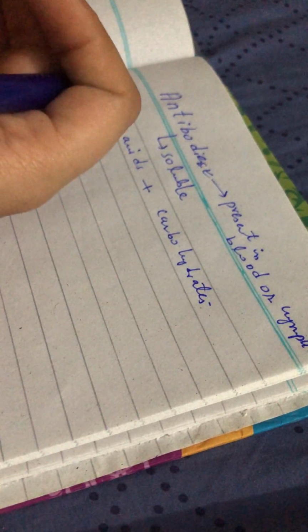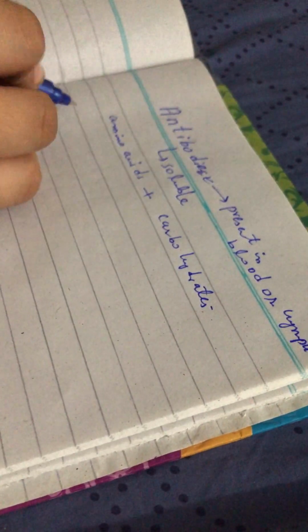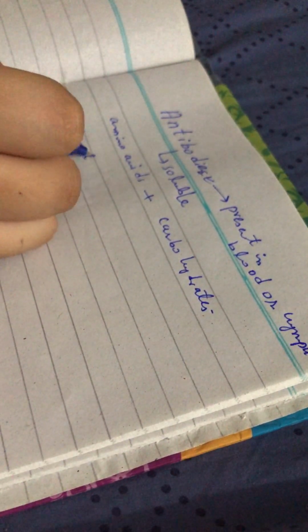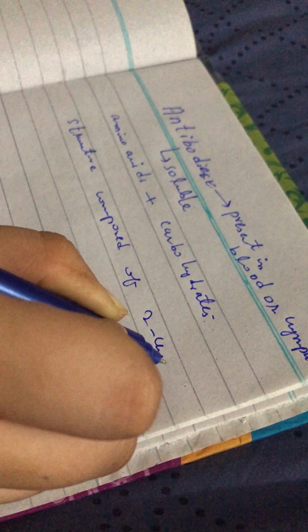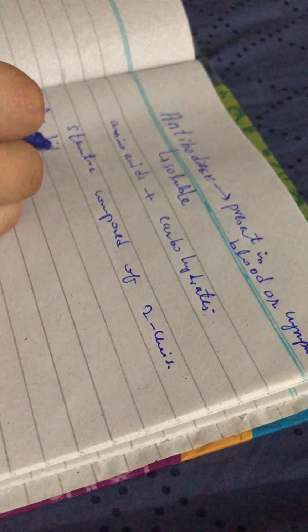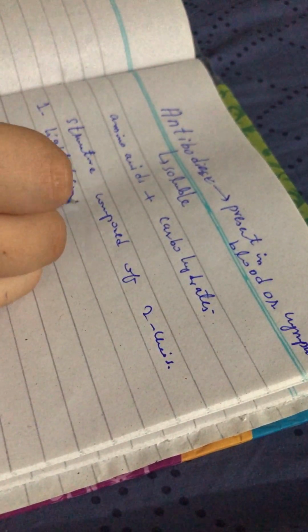If we talk about the structure of antibodies, it is composed of two chains. Number one is the light chain or smaller chain, and number two is the heavy or long chain. Antibody structure is made up of these two chains, the light or smaller chain and the heavy or long chain.